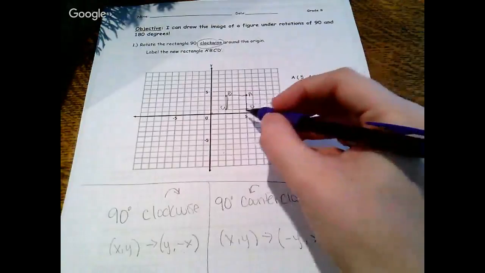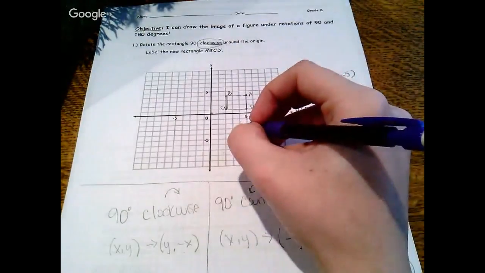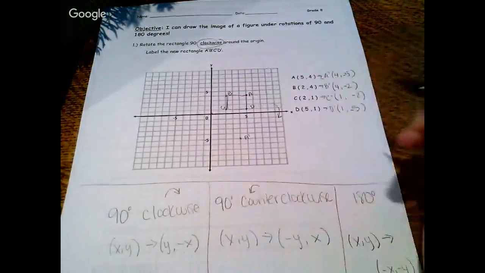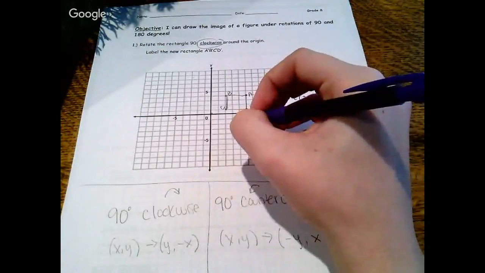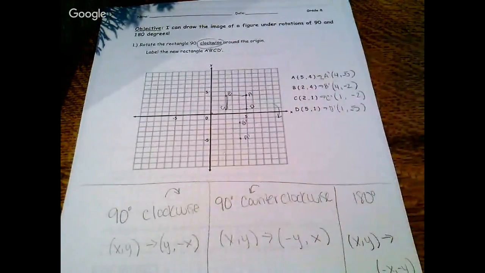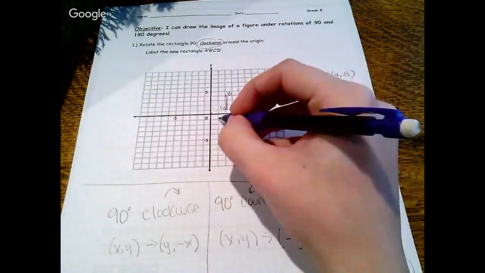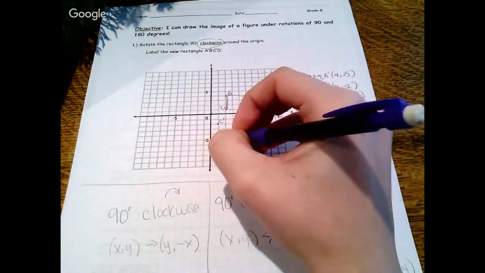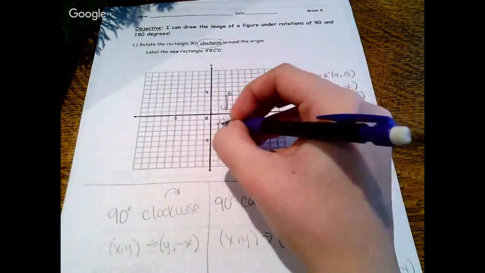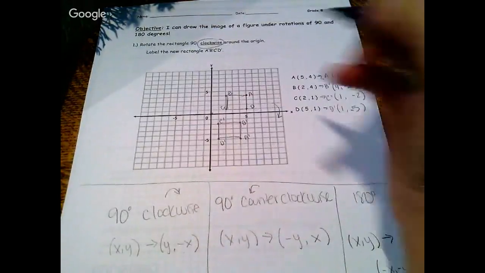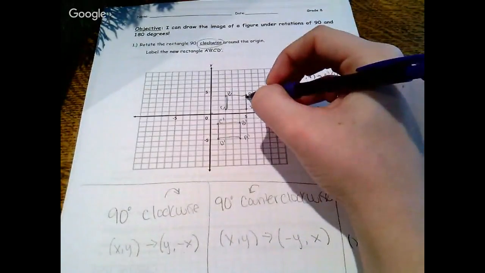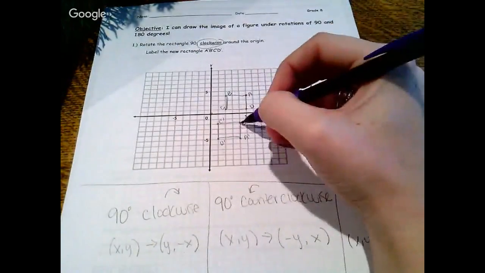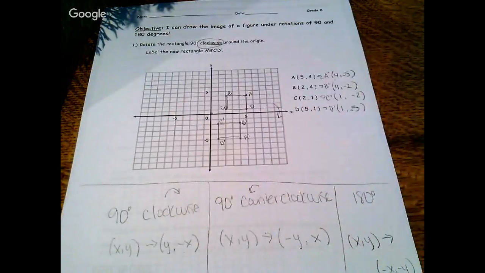Let's try it. So here we start off, we have (4, -5). This is our new A prime. B prime looks like it's (4, -2). C prime is (1, -2). And D prime is (1, -5). So remember, when we're rotating, shape and size are preserved. Between A and D, it should be 1, 2, 3 spaces. Between A prime and D prime, I have 3 spaces. Between B and A, I should have 3. And between B prime and A prime, I have 3 as well.